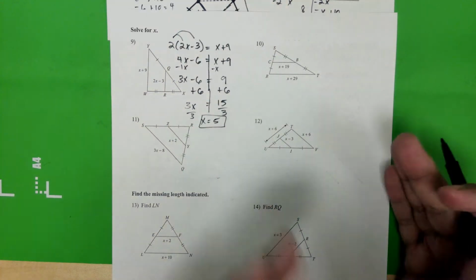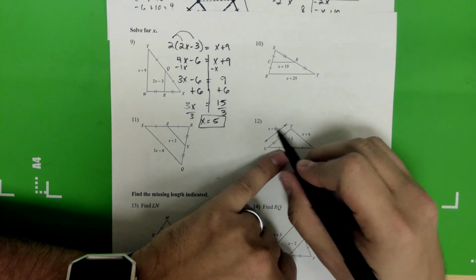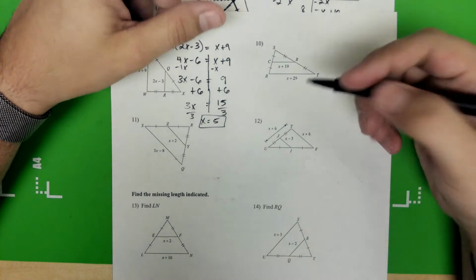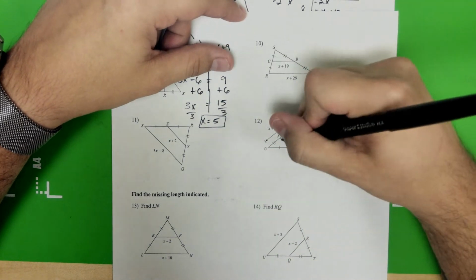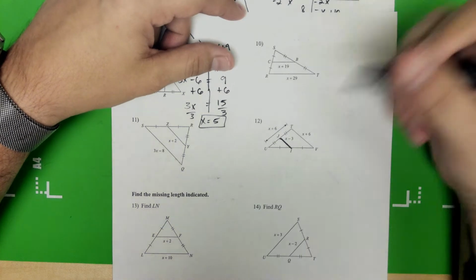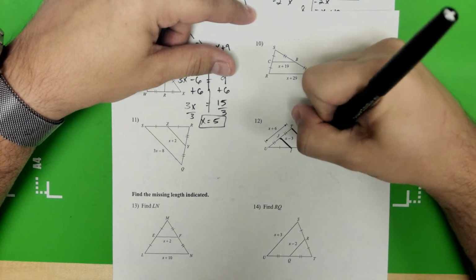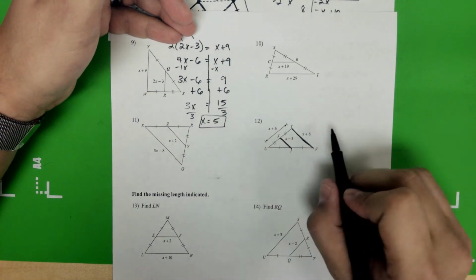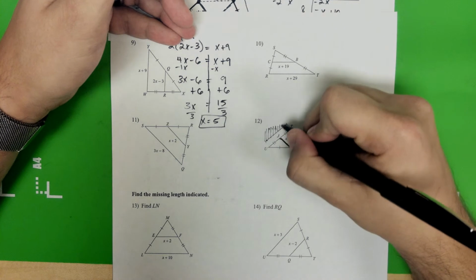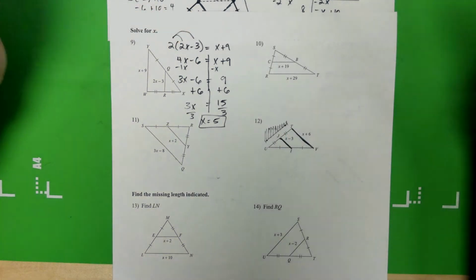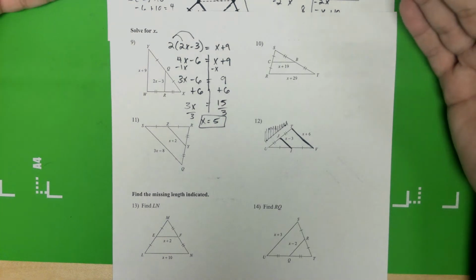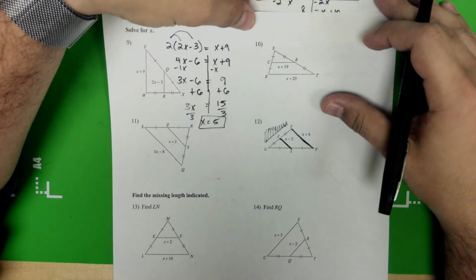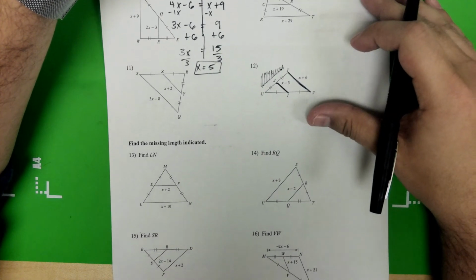But if you look at 12, we're given three different lengths. Remember, sorry, I've got something in my throat this morning. The mid-segment is half the length of the side that it is parallel to, meaning the side that it's not touching. So you can still do this, but you don't need this extra x plus 6. You don't need it at all. So that's how you're going to do 10 through 12, since I did 9 with you. And now let's look at question number 13.